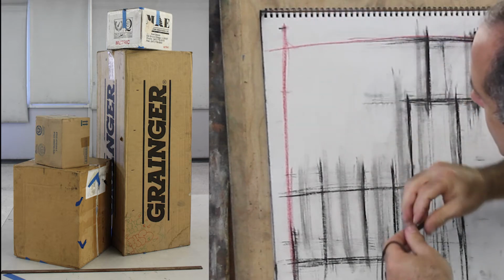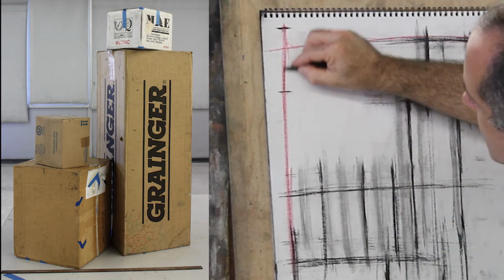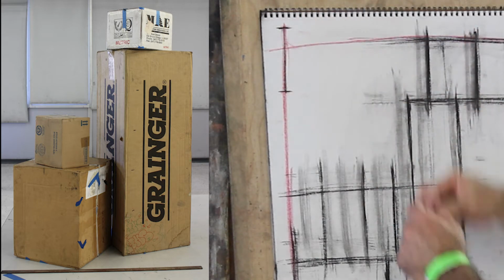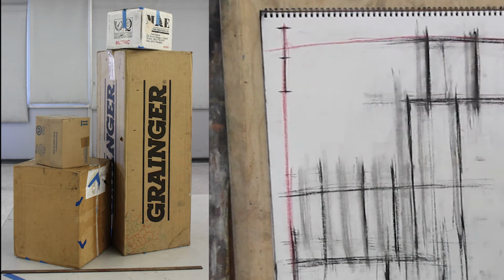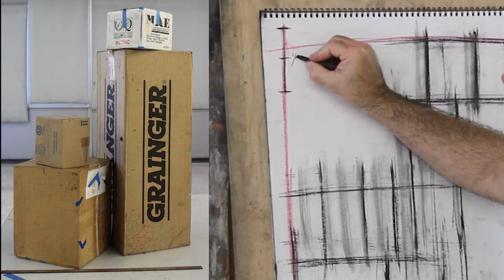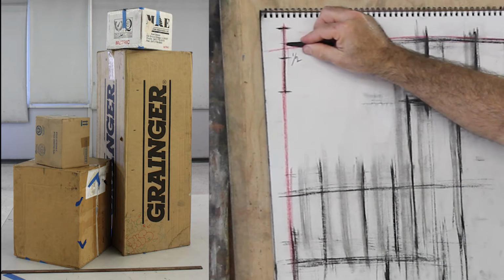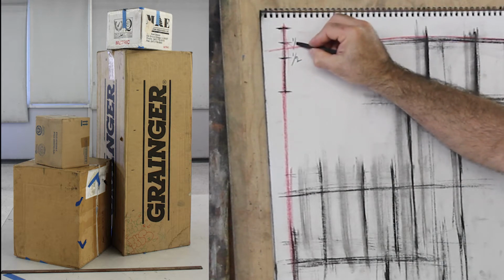So this is a whole 1. If I look at the middle, this is 1/2. If I look at the space between there, that's 1/4.